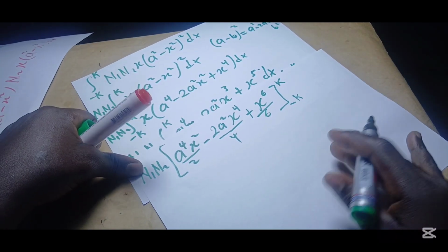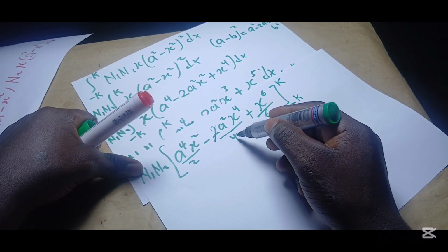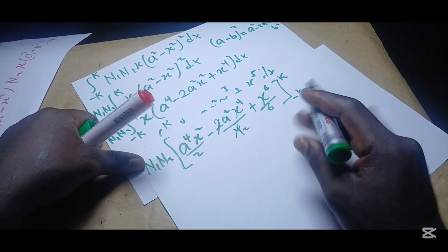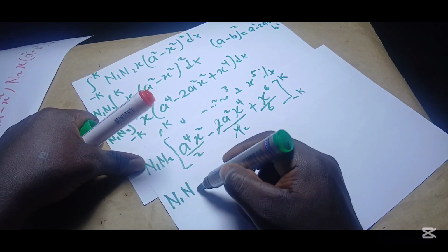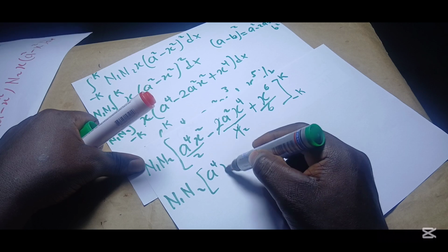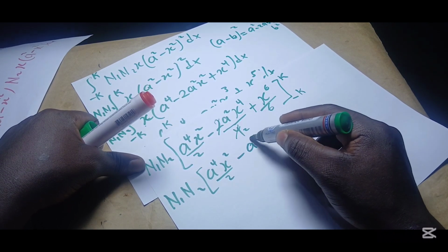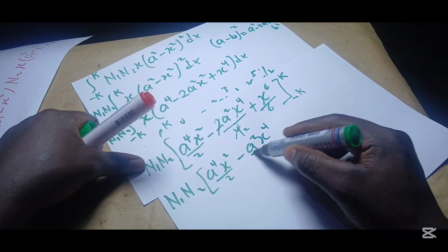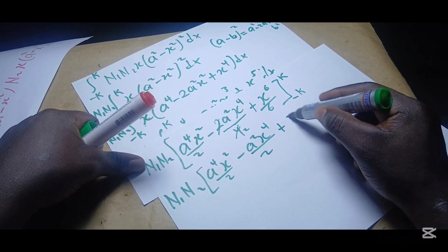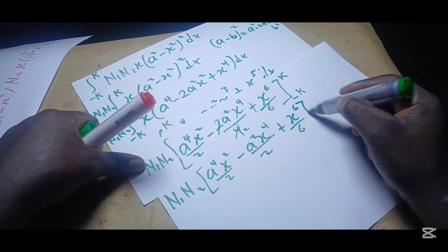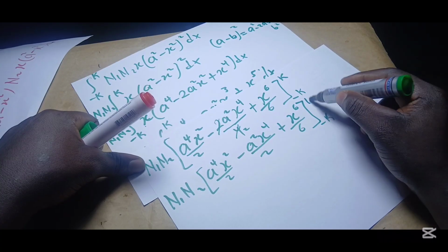Now, 2 here can go here 2 times, right? So let's rewrite that one. A to the power 4, x to the power 2, all on 2. This becomes minus a to the power 2, x to the power 4, all on 2, plus x to the power 6, all on 6, from minus k to positive k.